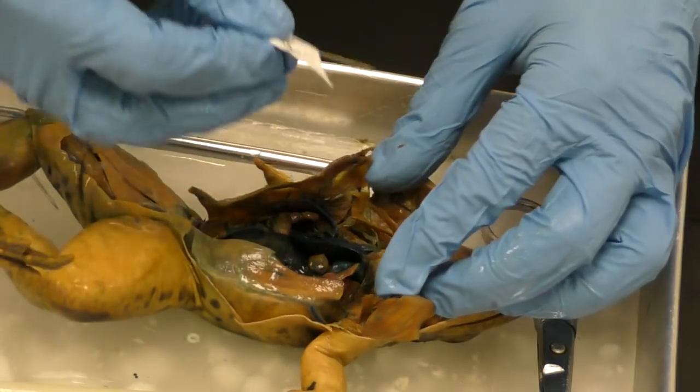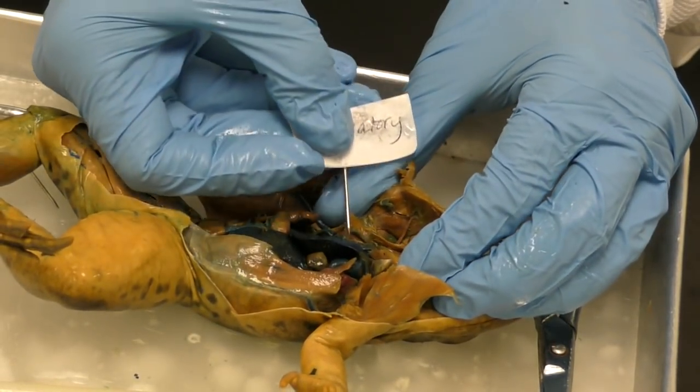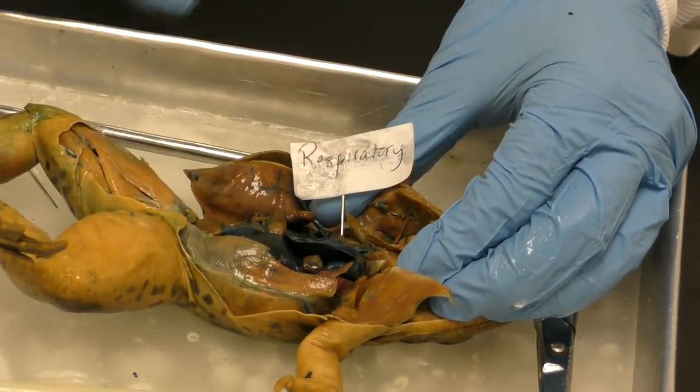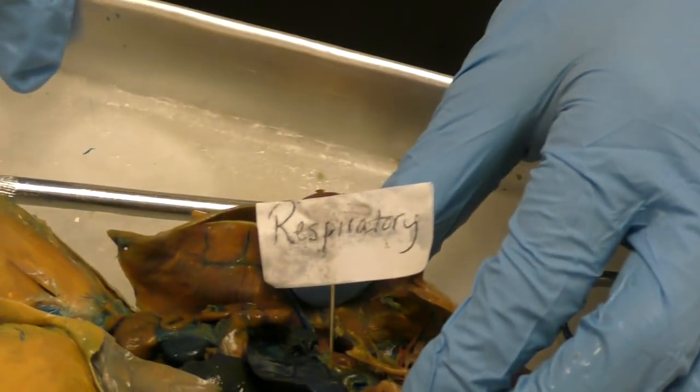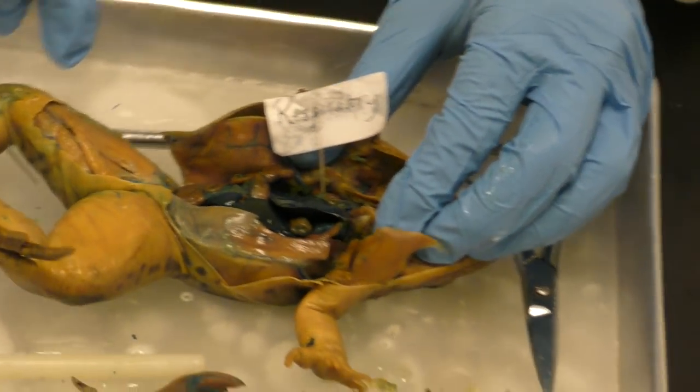Okay, we call that system the respiratory system. So I'm going to label, oh boy, my label is nasty. So I labeled my lungs respiratory system, okay?